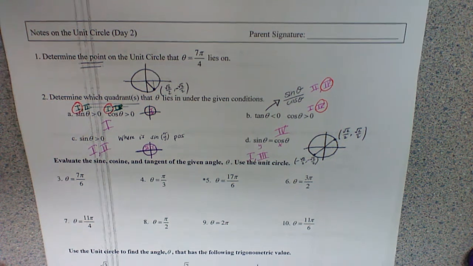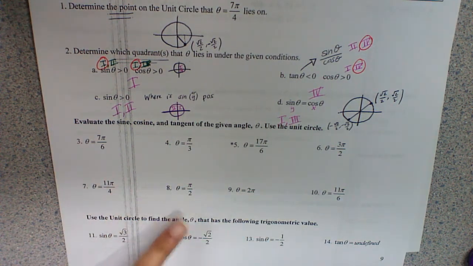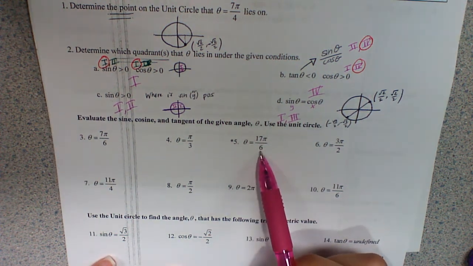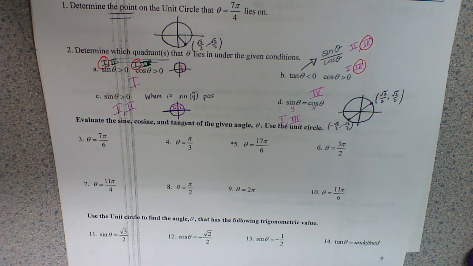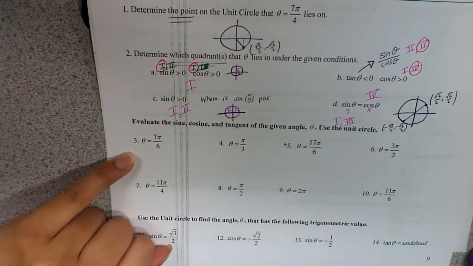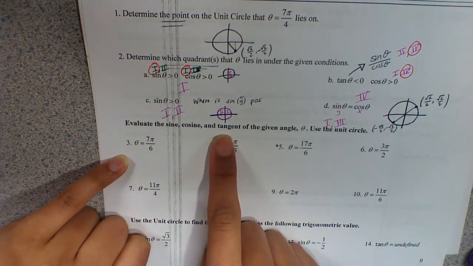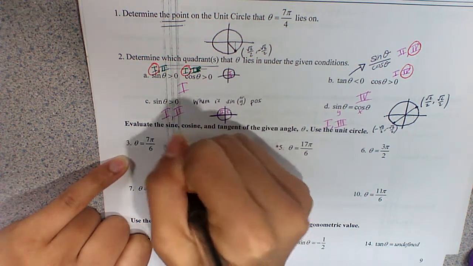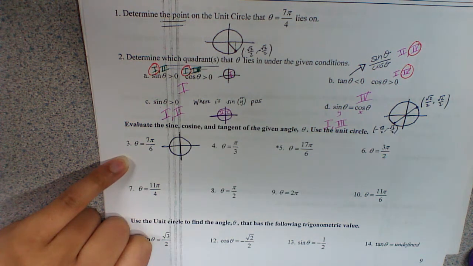Okay, looking down at the next section, now you're given these angles that you should recognize are all on the unit circle except for this one, but that you can reach after revolutions. Try that one out and see if you can find the answer. But what it's asking for, and I'll just start off with number 3, 7 pi over 6. What it's asking for is for you to find sine, cosine, and tangent of that angle. So take a look and see if you can figure out where 7 pi over 6 is.